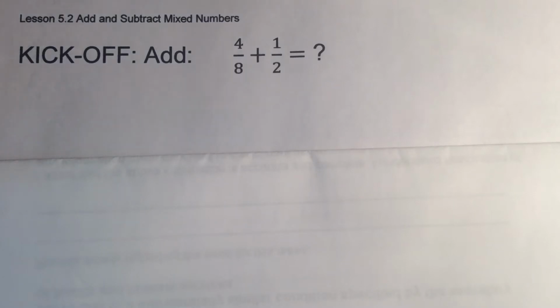All right. So, continuing on with chapter 5 here. Last time we added and subtracted fractions. Now we're going to get into what happens when we add and subtract mixed numbers.